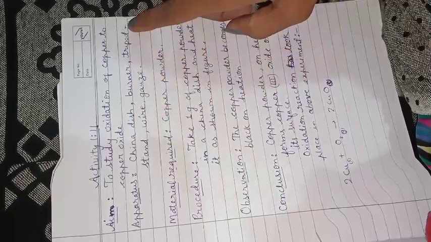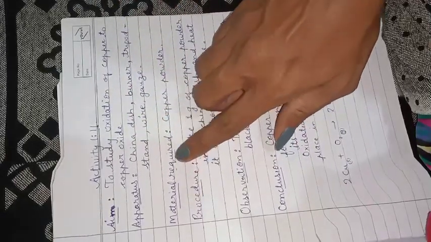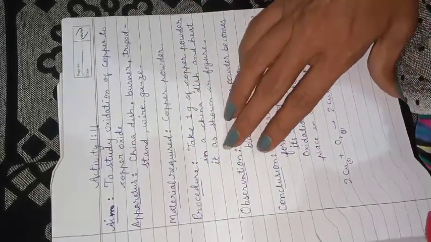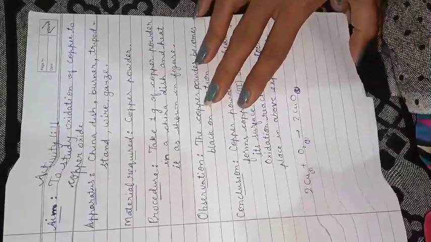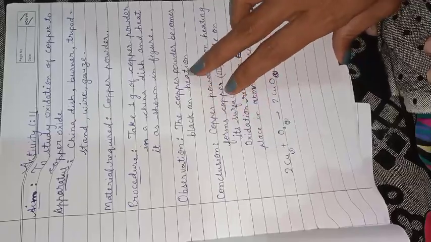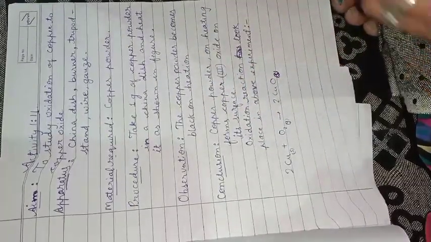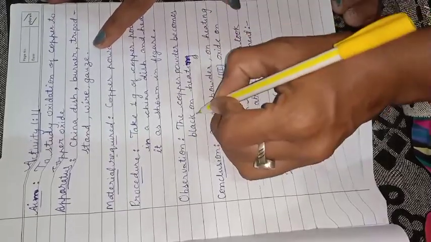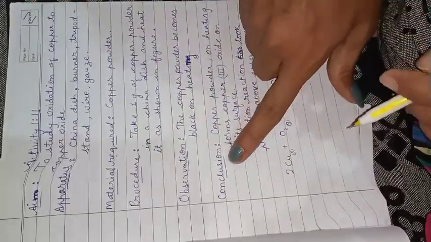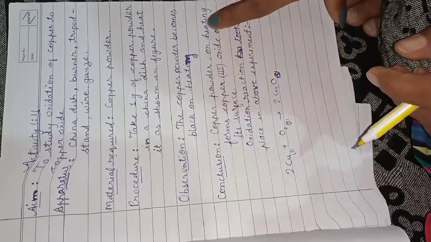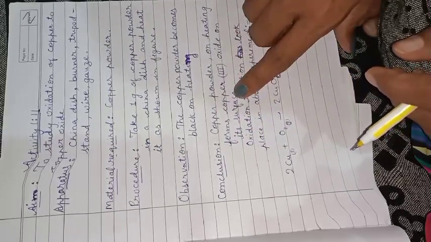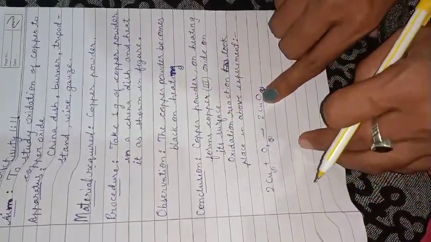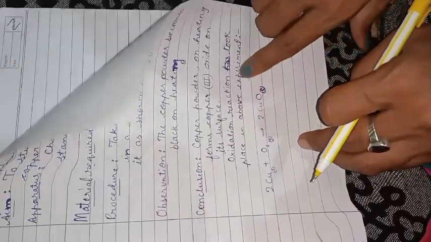Apparatus: china dish, burner, tripod stand, wire gauze. Material required: copper powder. Procedure: take 1 gram of copper powder in a china dish and heat as shown in the figure. Observation: the copper powder becomes black on heating. What will be the conclusion? Copper powder on heating forms copper(II) oxide on its surface. So on the surface of the copper powder a black substance will form, that is copper oxide. Here an oxidation reaction took place in the above experiment.